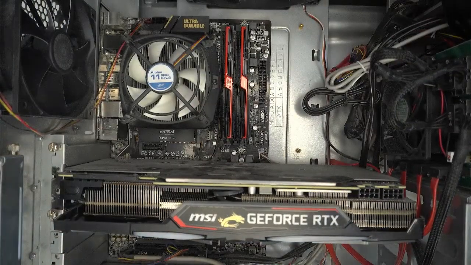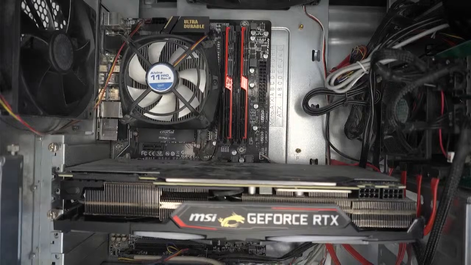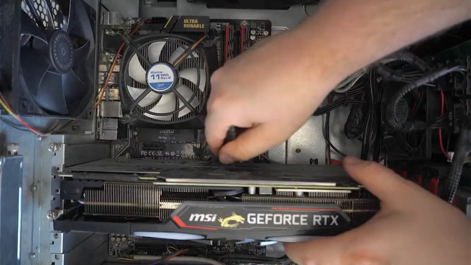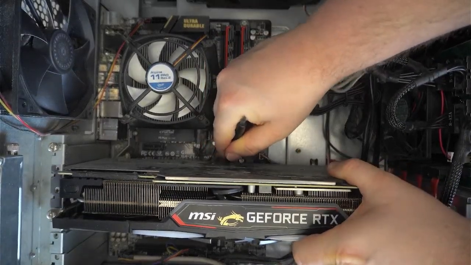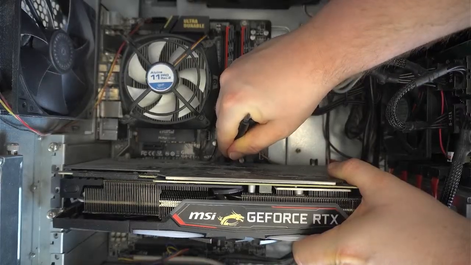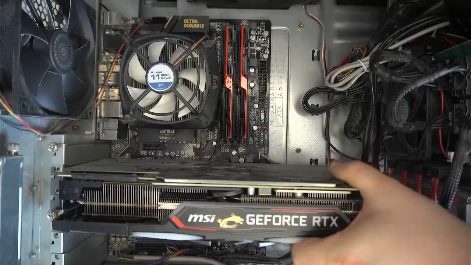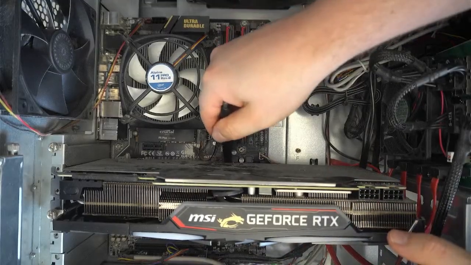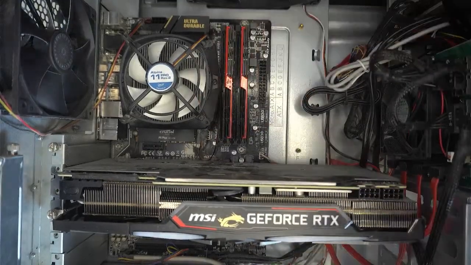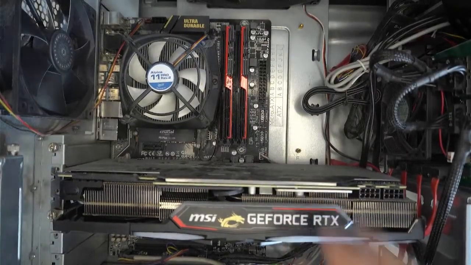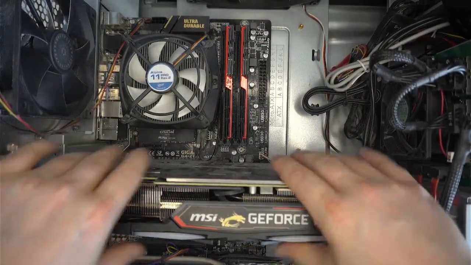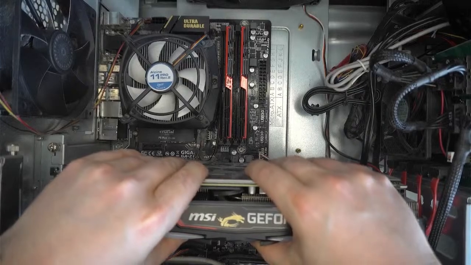This is getting really annoying now. Again, I'm not using a tool that is conductive. Good thing that I didn't. Yeah, okay, that should be loose. Is it though?